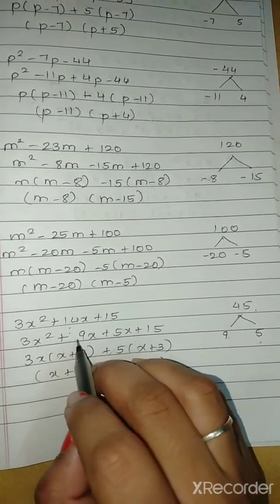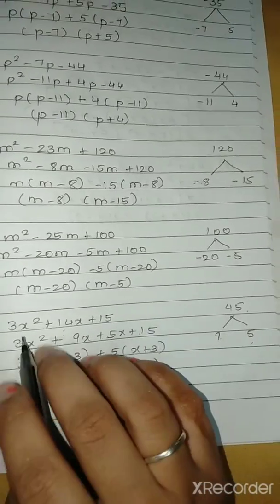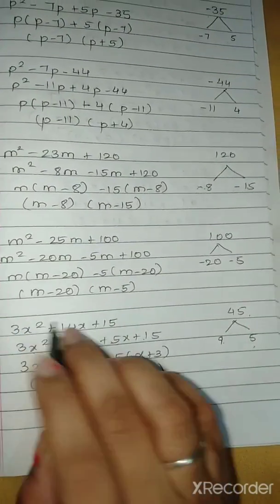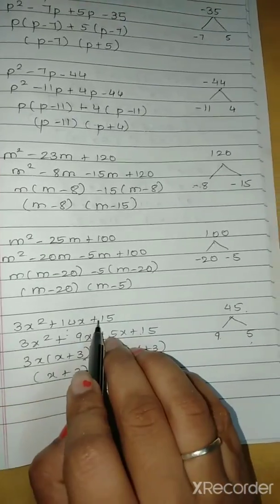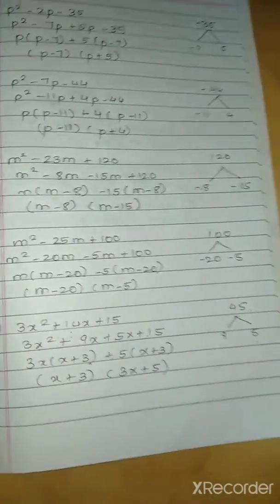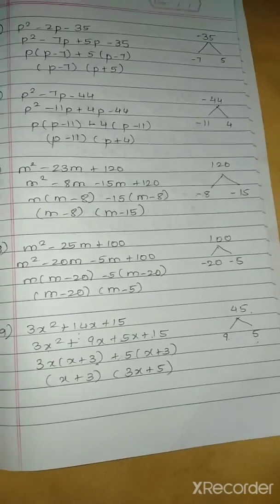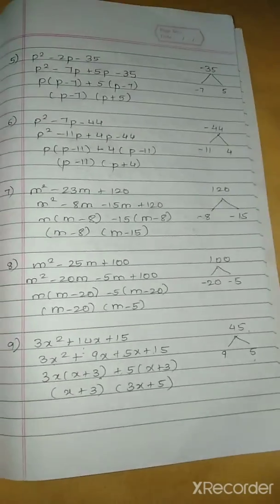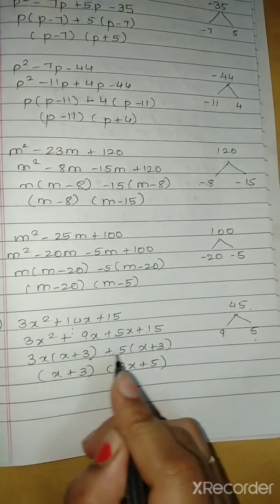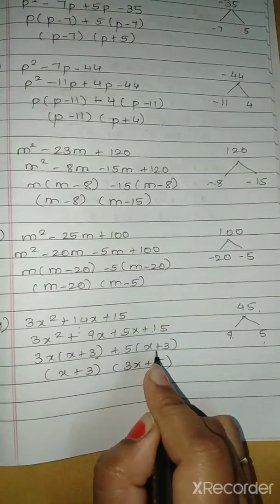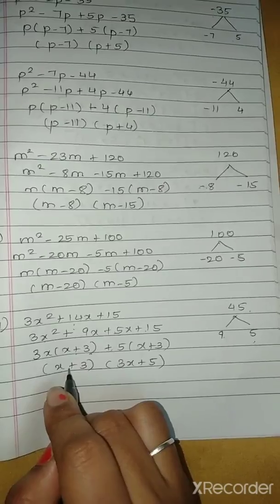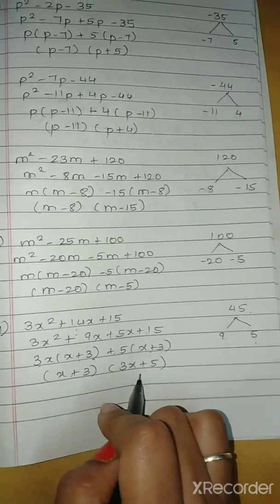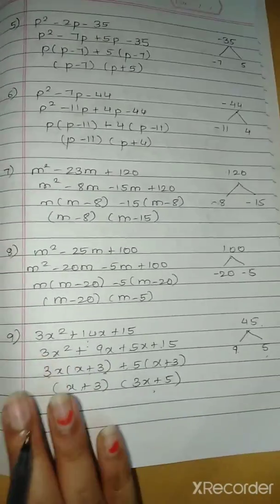So 3x square plus 9x plus 5x plus 15. We won't change the question, that is, this won't be changed to 45. This is going to remain as it is. From the first two terms, the common term is 3x and the remaining is x plus 3, while here it is plus 5 within bracket x plus 3. So x plus 3 comes to one bracket, while the 3x plus 5 goes to another bracket.